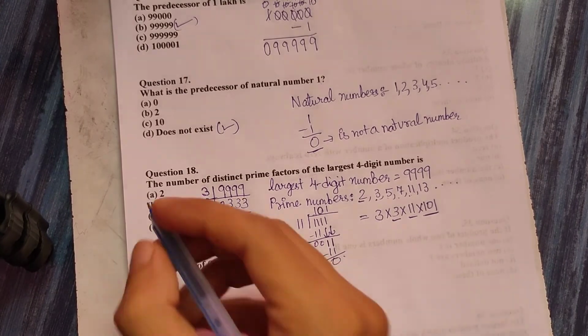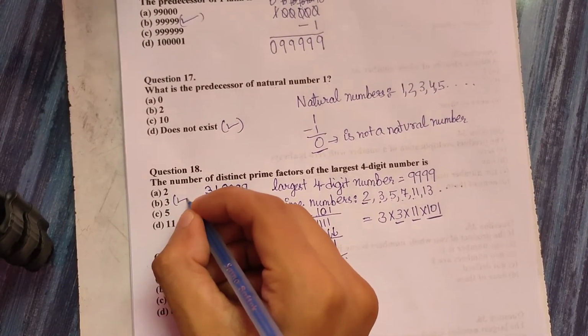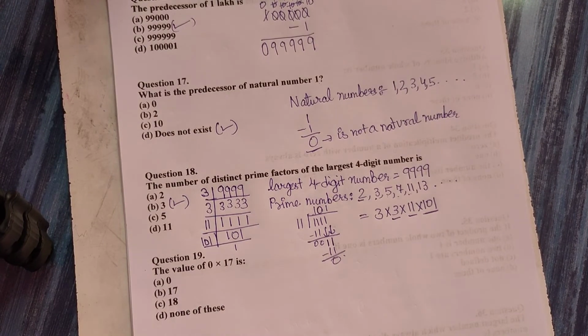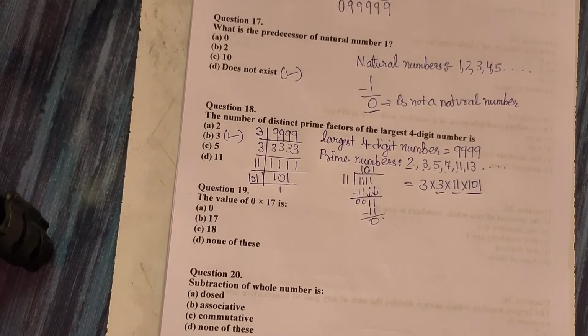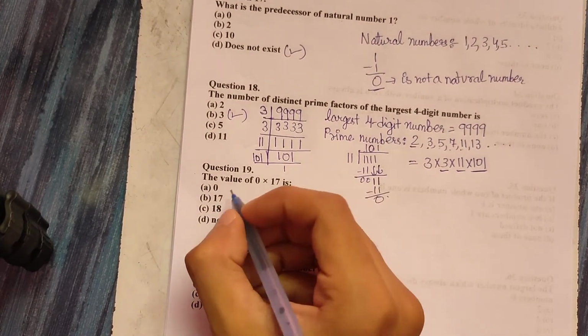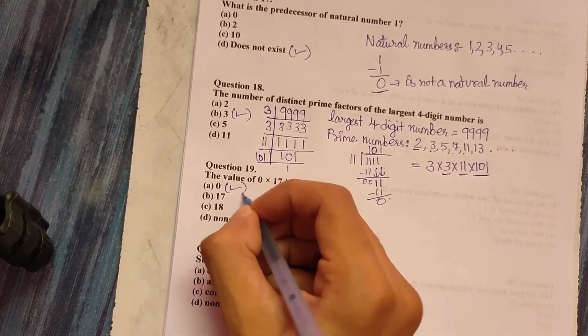So we will be going with option B, as there are 3 different numbers in the prime factors of the largest 4-digit number. Moving on to question number 19. The value of 0 multiplied by 7 is. So the value of 0 multiplied by 7 will be 0.